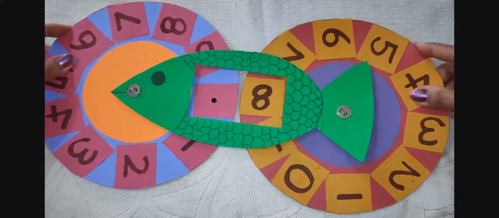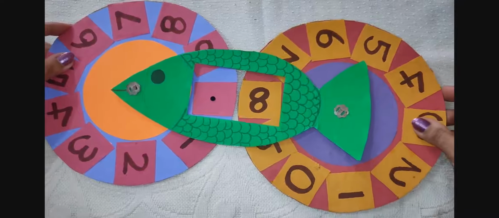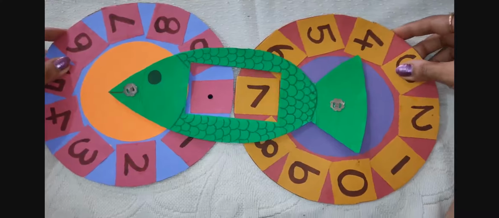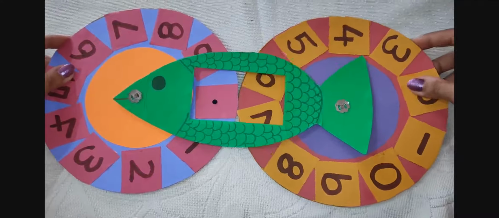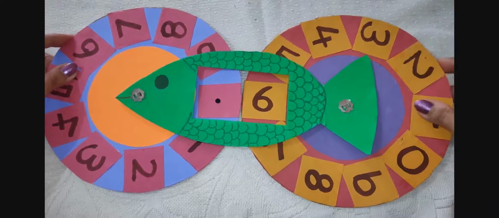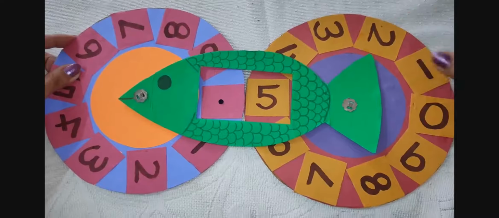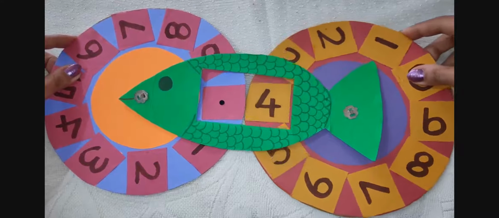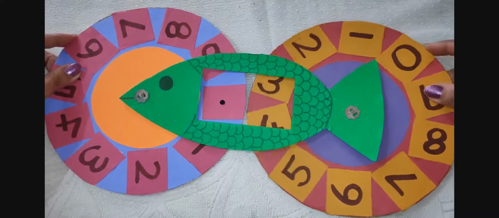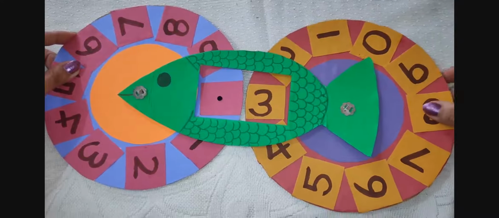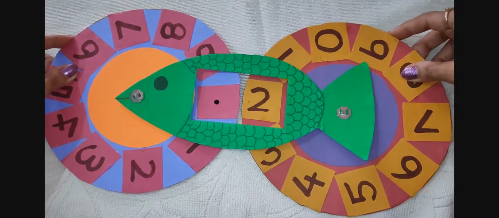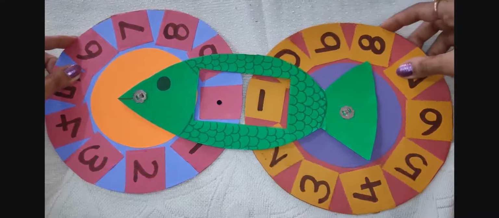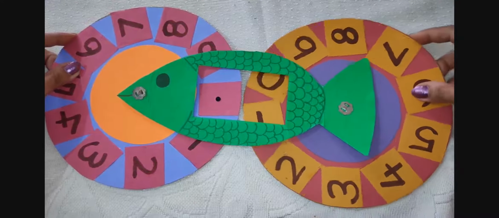Next is 8. Then 7, 6, 5, 4, 3, 2, 1, 0. Let's write backward numbers 40 to 0 in the notebook.